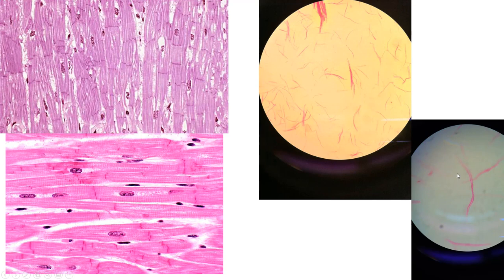Moving into smooth muscle, specifically this is teased smooth muscle, meaning the fibers have been isolated. And so it looks like a bunch of threads. If we zoom in, we kind of see a few like this. Fusiform appearance, like fat in the middle, tapered on the ends. That's what teased smooth muscle will look like.